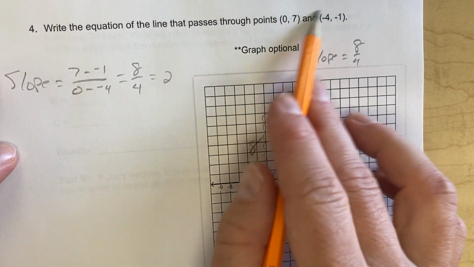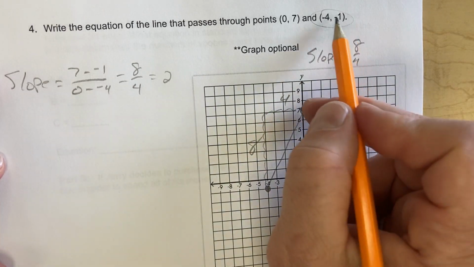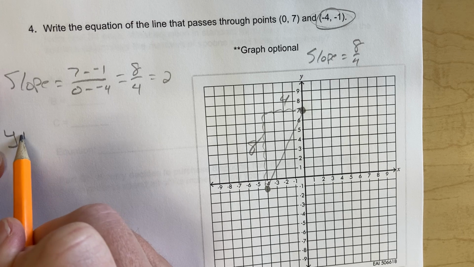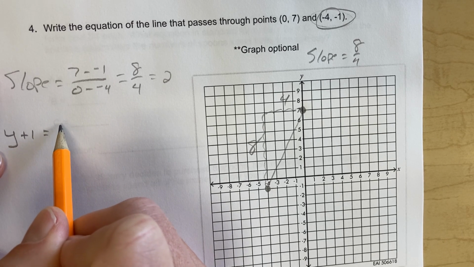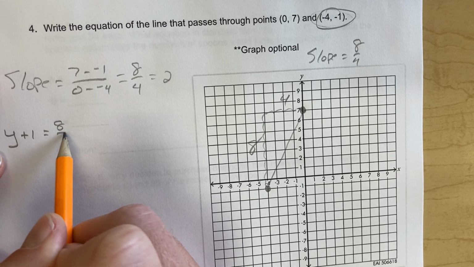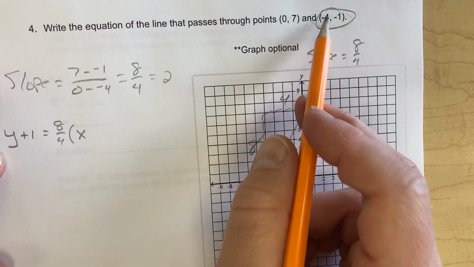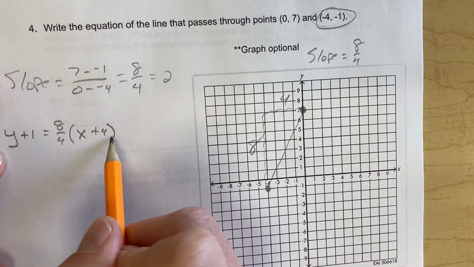Now, at this point, again, you have a couple options. You can just pick one of these points and make an equation. So let's say you pick that one right there, then you do y minus -1. Y plus 1 equals slope. So we'll use the 8/4, but again, the 2 would have been fine. And then the x minus -4 is x plus 4.